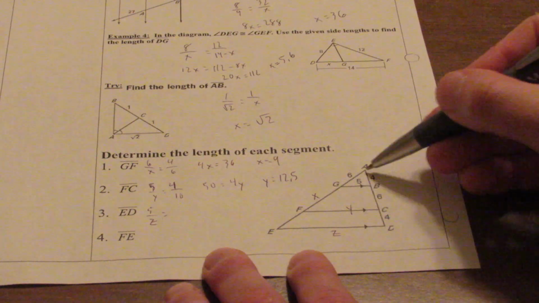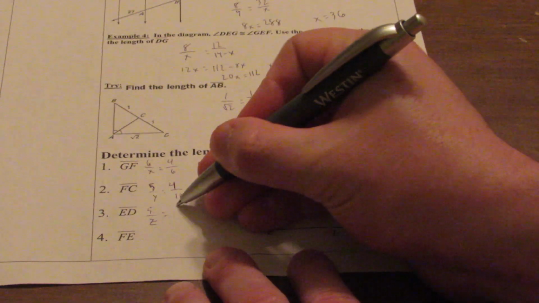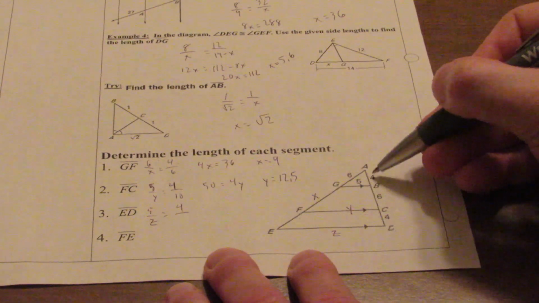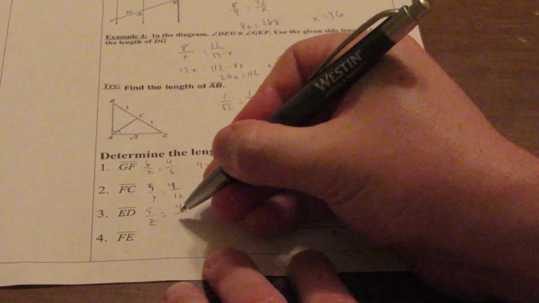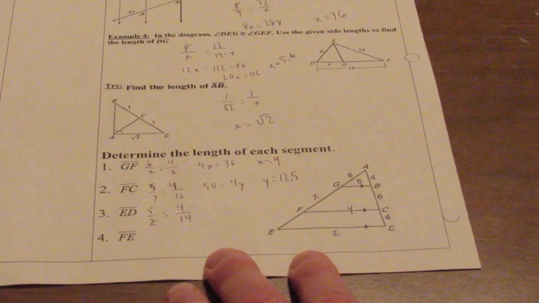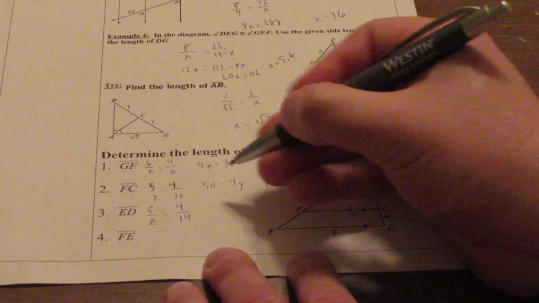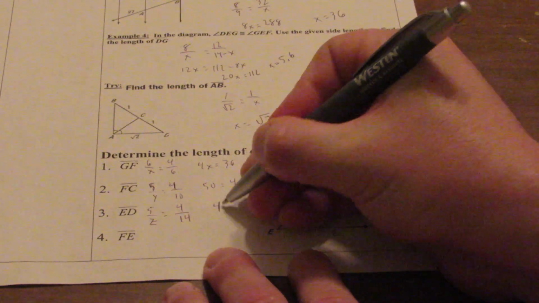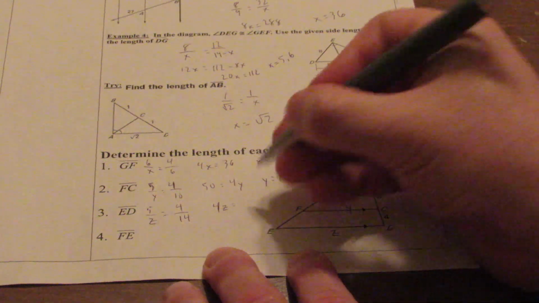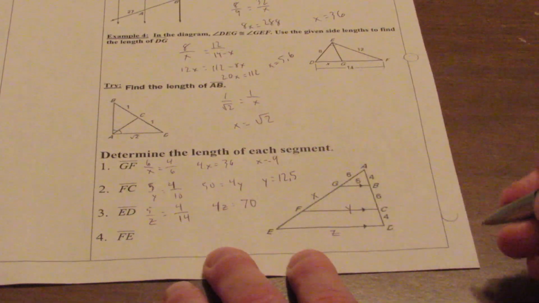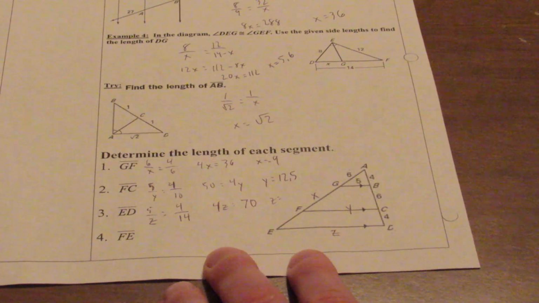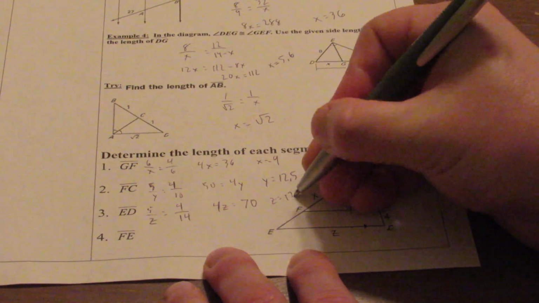So this triangle, this side is still 4. But now the whole length over here, 4 plus 6 plus 4, is 14. Cross multiply there. I get 4Z equals 70. So Z is 17.5.